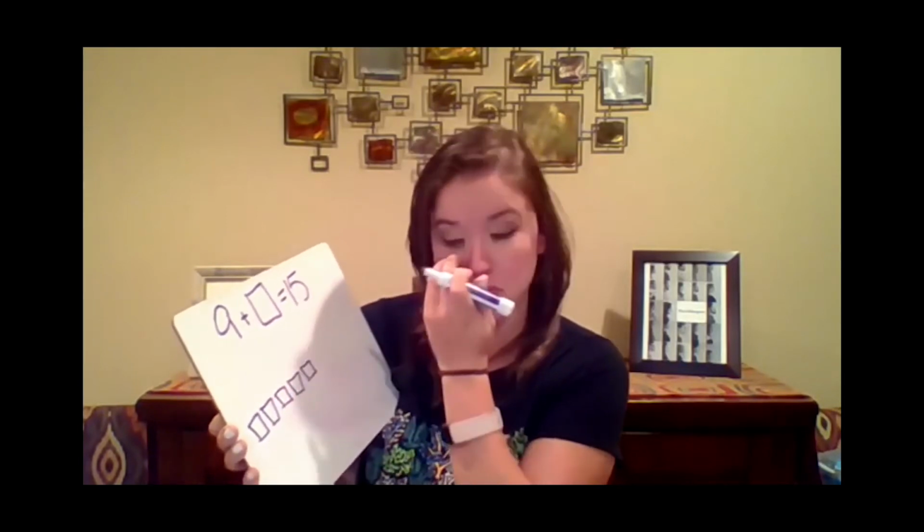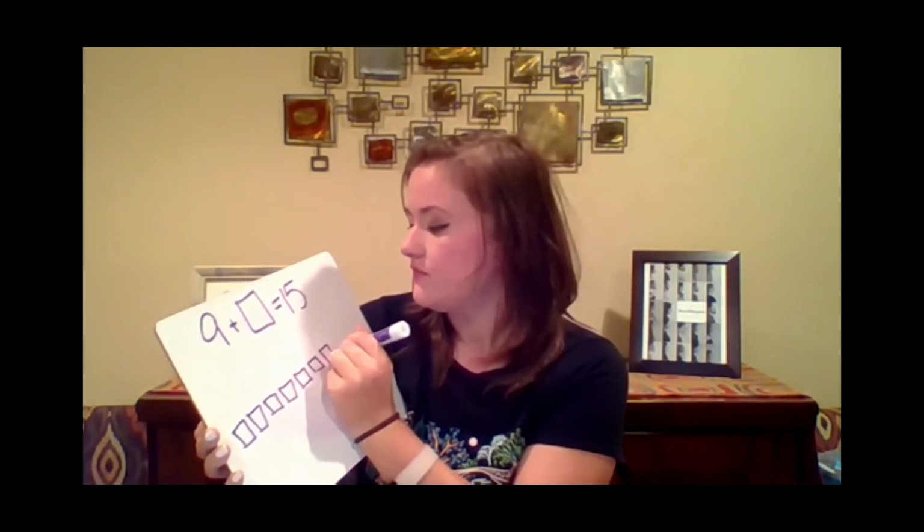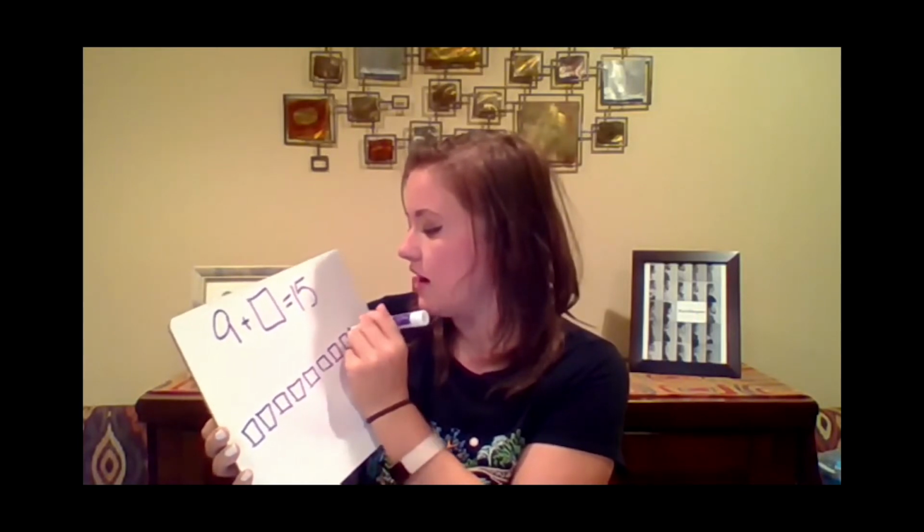So what if I drew it? So if we had, let's say, 9 cubes, let's pretend that these are centimeter cubes. 1, 2, 3, 4, 5, 6, 7, 8, 9. We need to get to 15. We have 9. Let's just draw however many more.